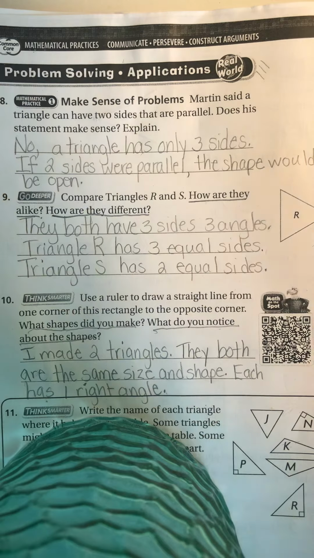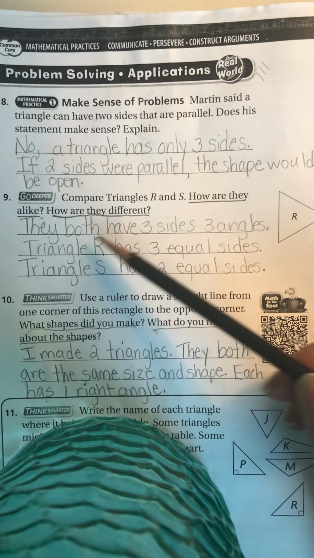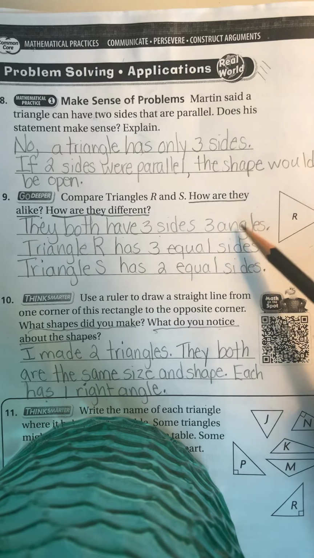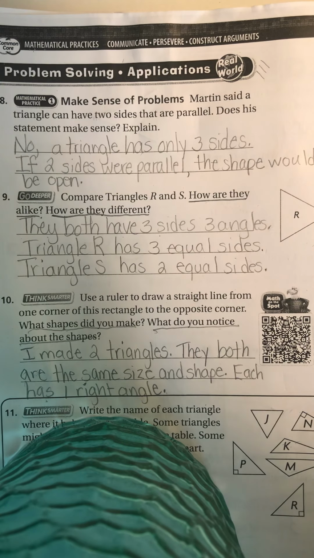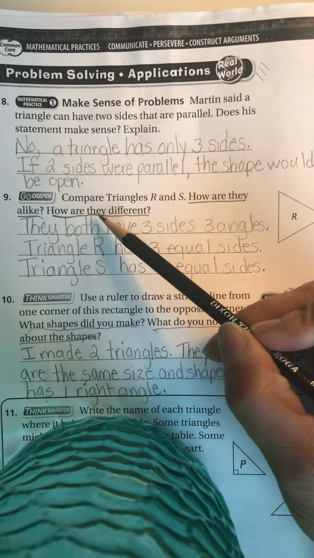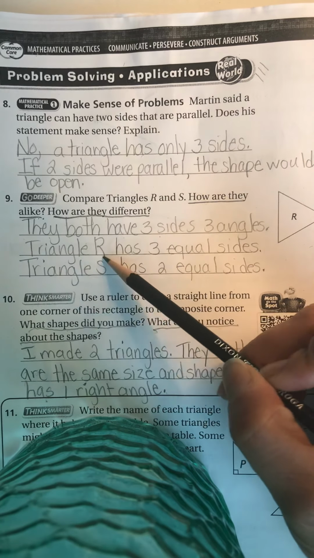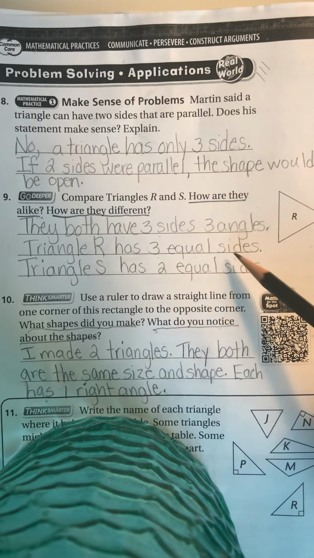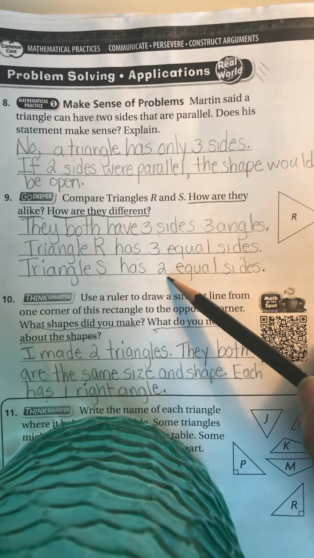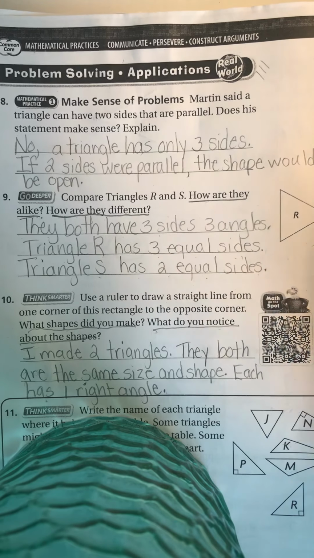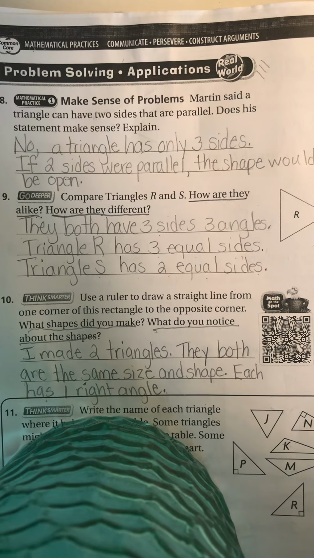So the first question is, how are they alike? They both have three sides and three angles. So that's how the two triangles R and S are alike. They both have three sides and three angles. Then it's asking you how they are different. Triangle R has three equal sides. Triangle S has two equal sides. So that's how they're different.